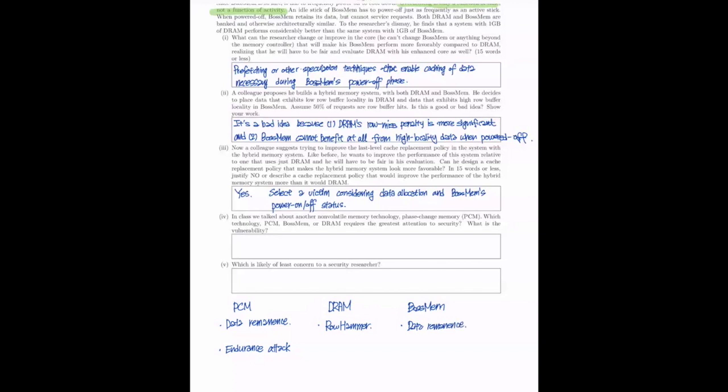So according to this analysis, I think we can say that PCM is more vulnerable compared to BossMem. I think that is the only thing we can say.